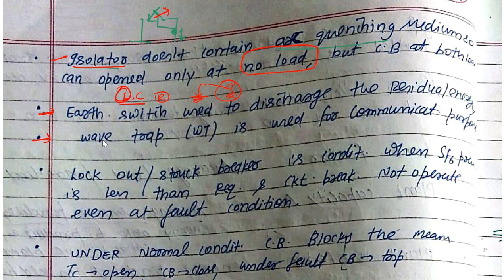Next one, the wave trap. The wave trap is used for communication purposes. Nowadays we are reaching SCADA technology. Along with the power signals from one substation to another substation, we can send communication signals. That means the operating personnel in substation 1 can talk to the operating personnel in the second substation using this wave trap. We can also control the other substation's voltages in some areas. That is the advantage of the wave trap, and all of these are available in SCADA systems.